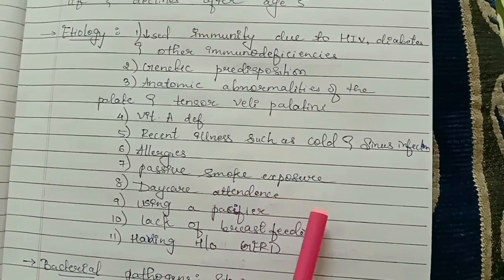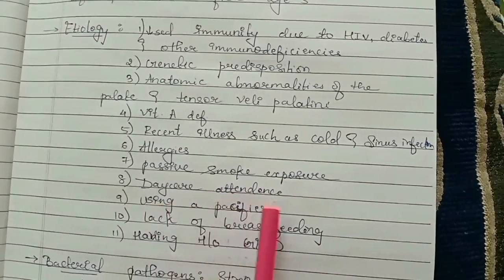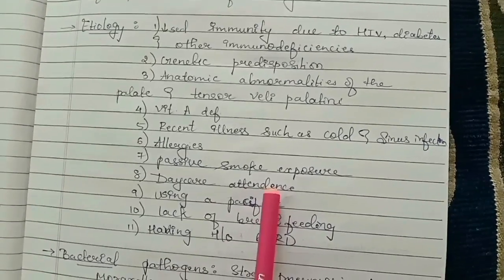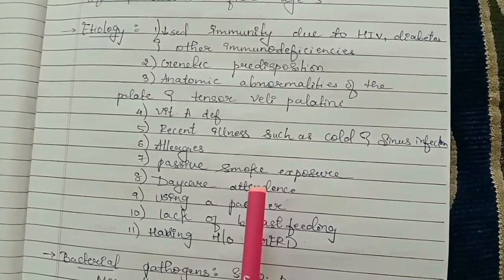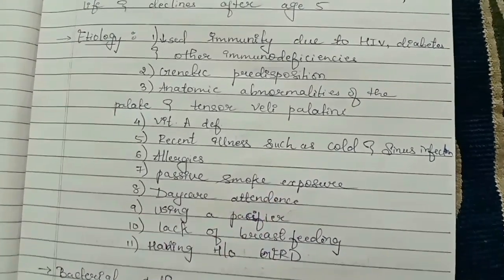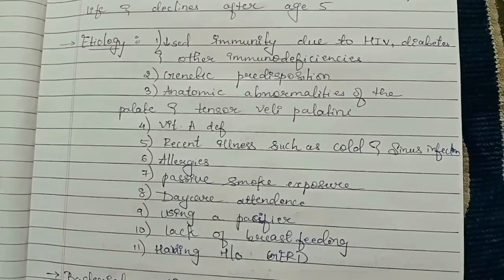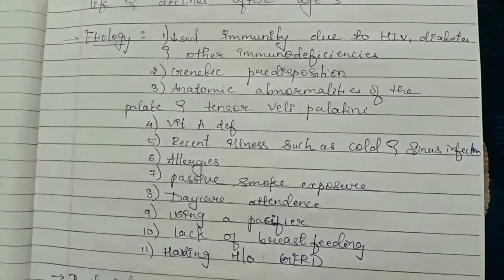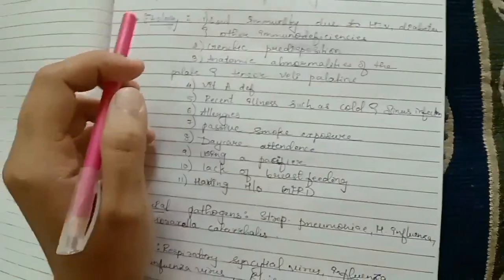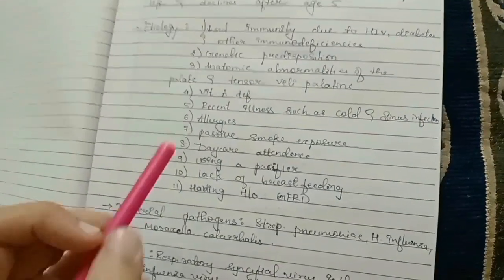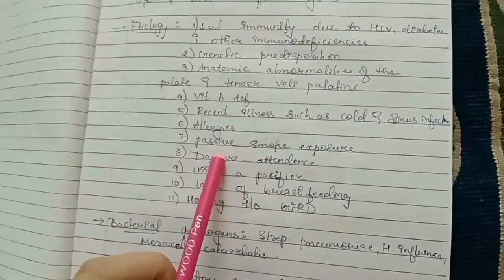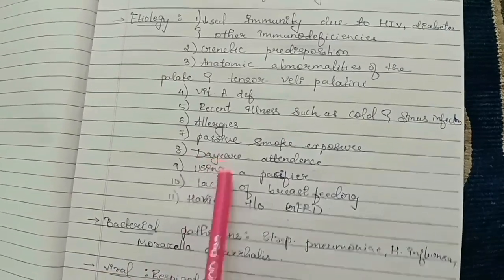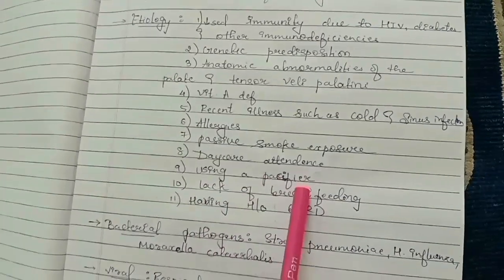Then passive smoke exposure. Then daycare attendance, because when children get admitted to a hospital or a clinic, they are exposed to other children who are already suffering from an upper respiratory tract infection. Because of that they catch the infection, and they also get infected, and so this cycle goes on. So daycare attendance.